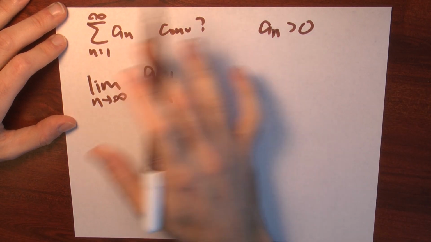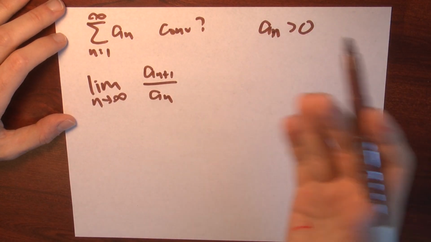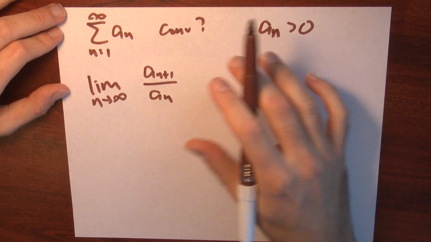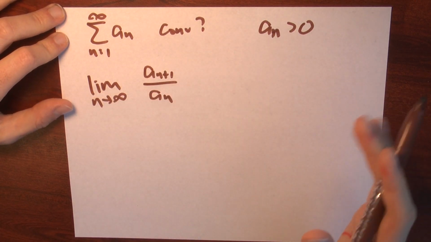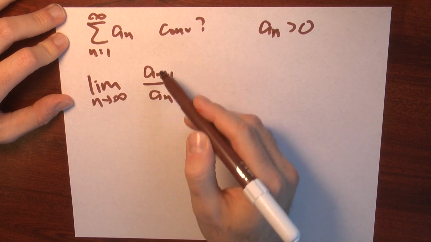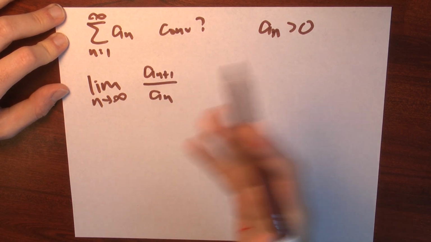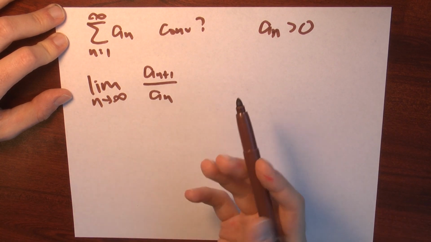Right? This series is almost surely not a geometric series. Most series aren't geometric series. But I could try to see, is it close to a geometric series? What is the ratio between subsequent terms? Is it close to anything eventually? That's what the limit's asking me.